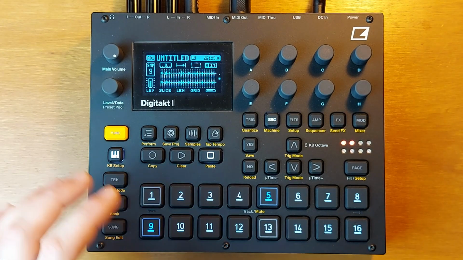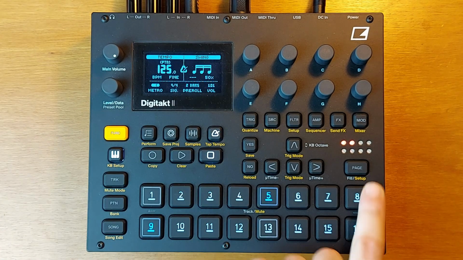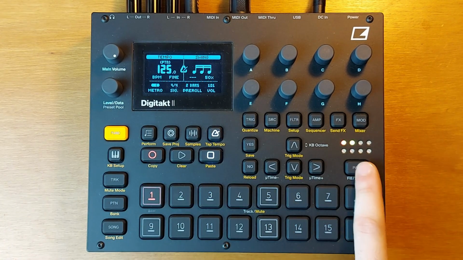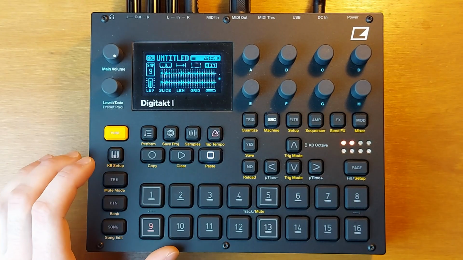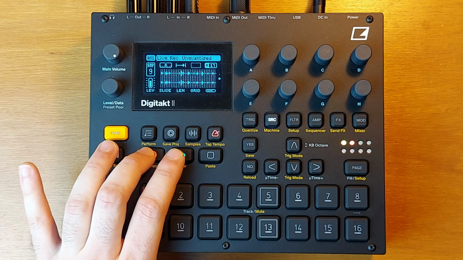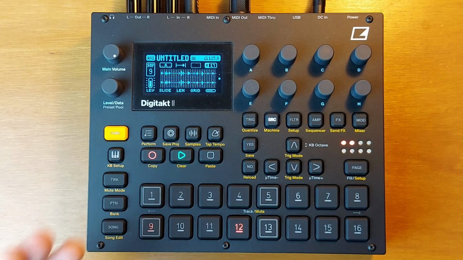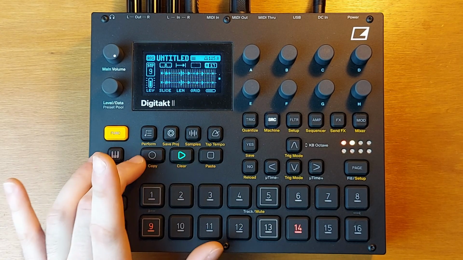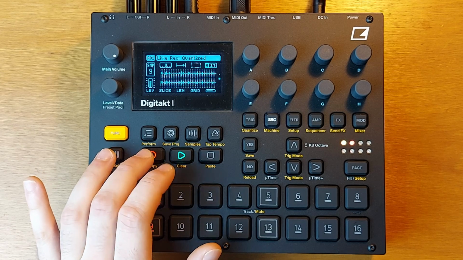And I'm just gonna record something. In this case I've got a pre-roll of 2 bars. And let me check if the pattern is cleared. No. Alright, so if I hold down record and press play, it will enter live record mode. Right now it's unquantized, but if I hold down record and press play twice, it changes to quantized.